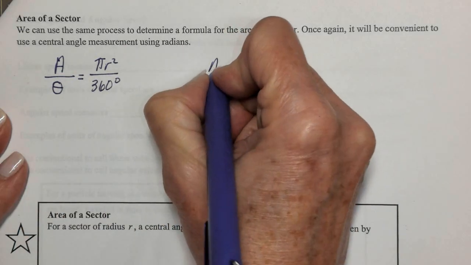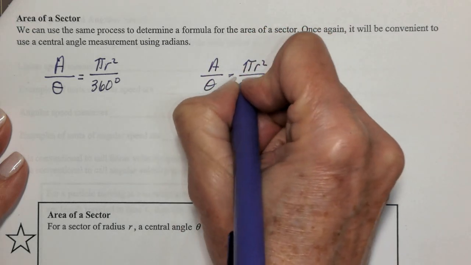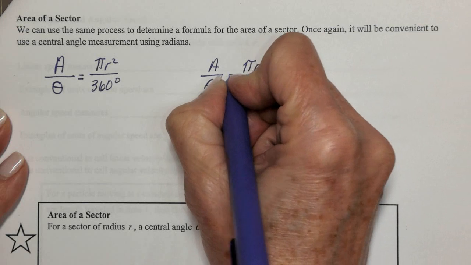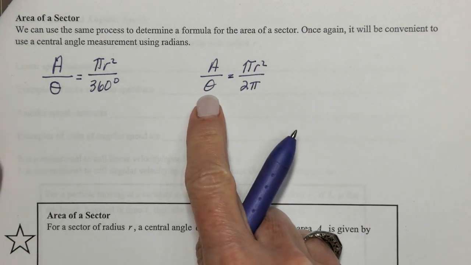I'm going to set up the same formula, but put 2 pi over here. So this would be if theta was in radians.